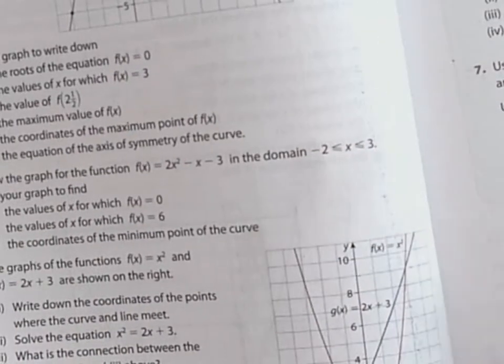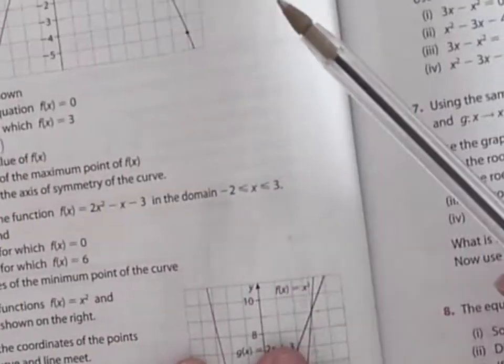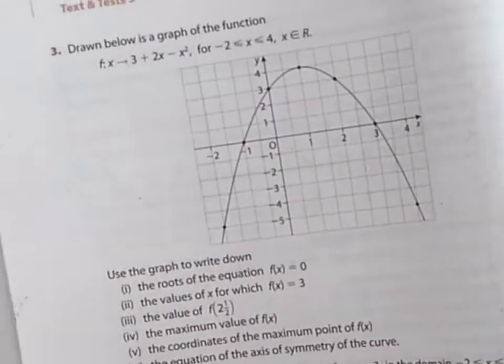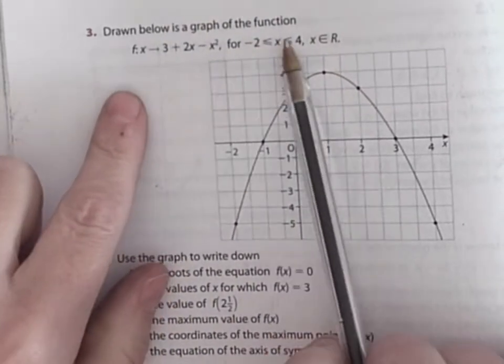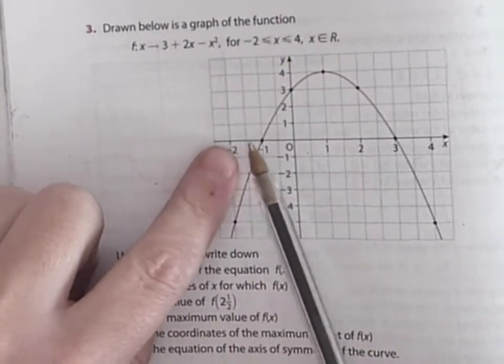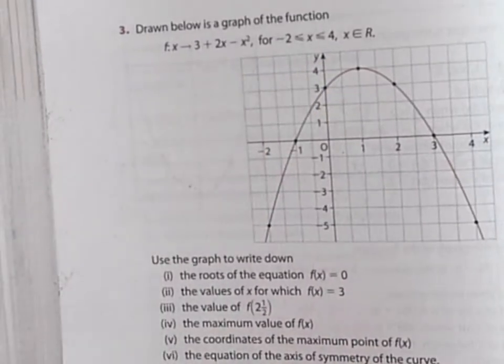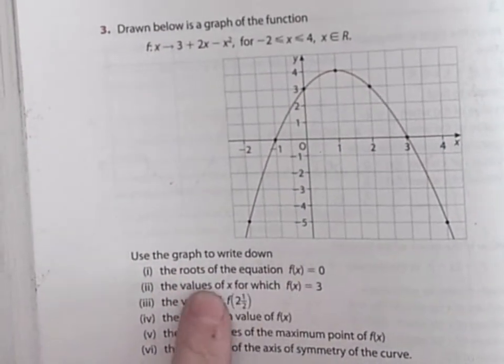Okay, number 3 was the last one I gave you. Again they've given you the graph. It says drawn below is a graph of the function, somewhere between -2 and 4. Answer the questions. Use the graph to answer the question.